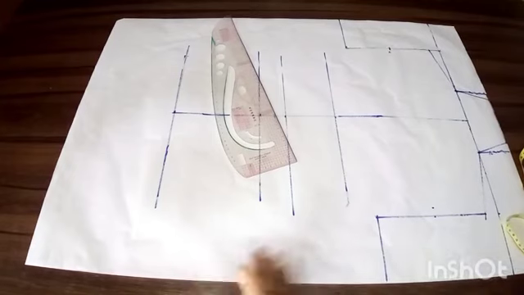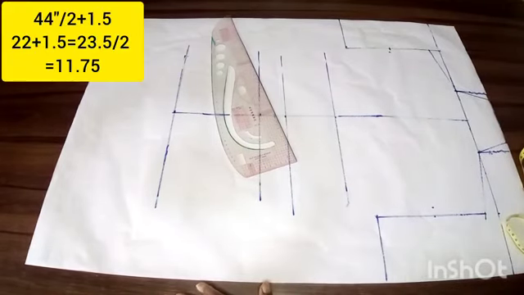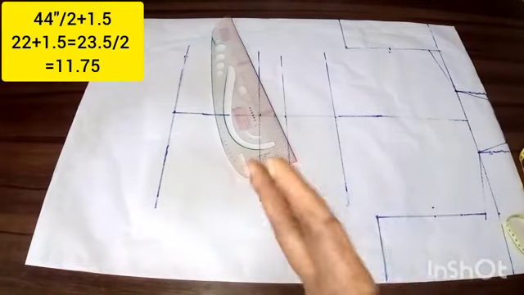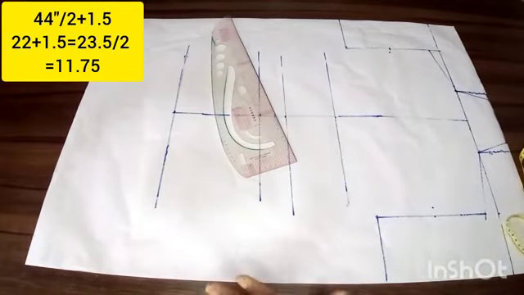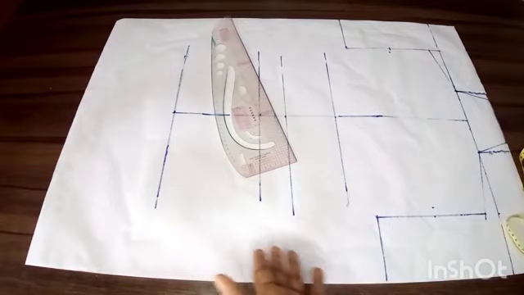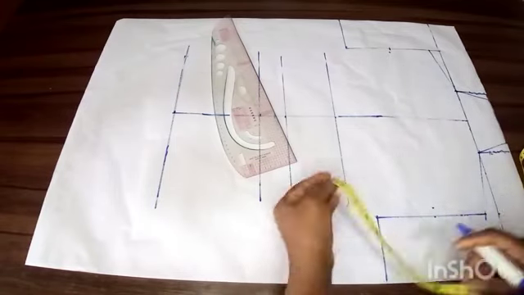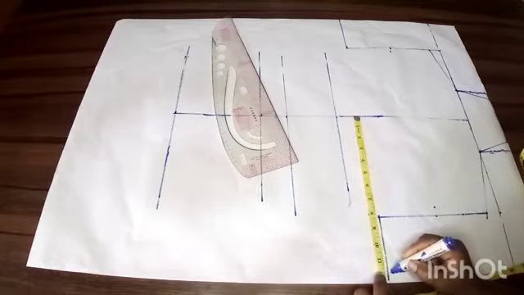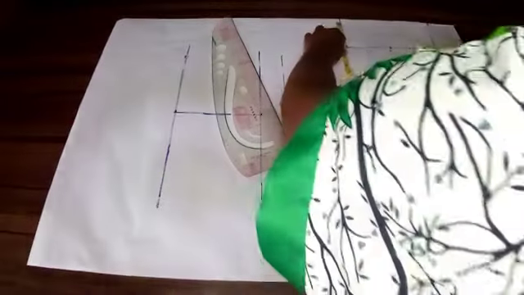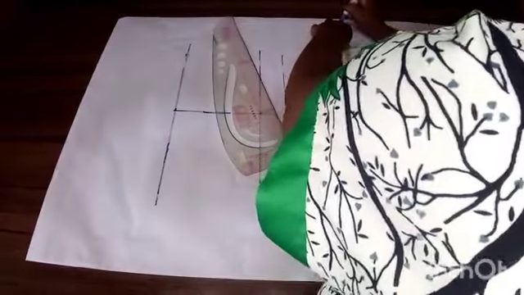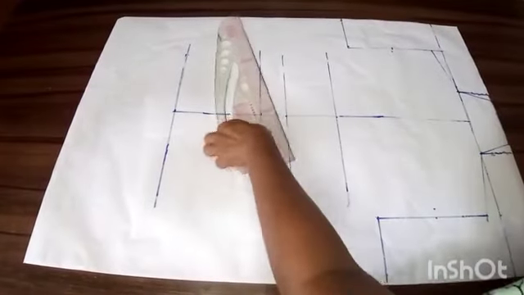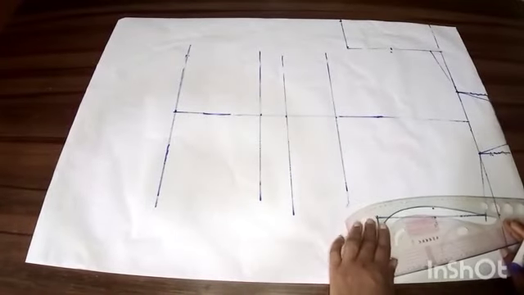The bust measurement here is divided by 2. I have a tutorial on that on my channel, so I'll link it in the description box below so you can check it out. I'm dividing my bust measurement by 2, and then what I have, I'm marking on both sides of the grid line, and then I will form my arm curve.